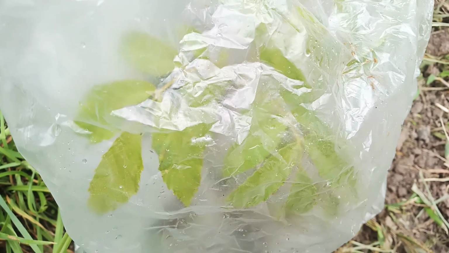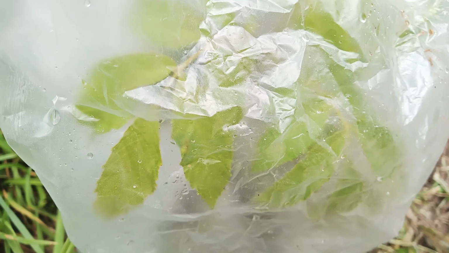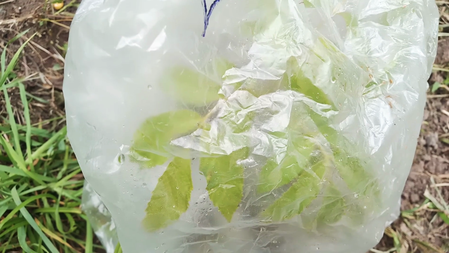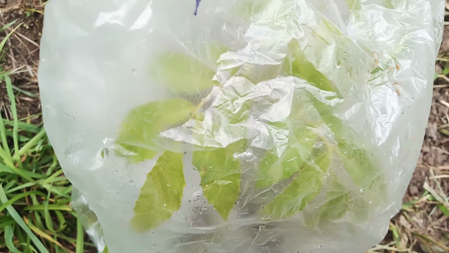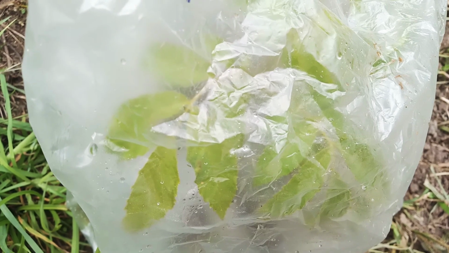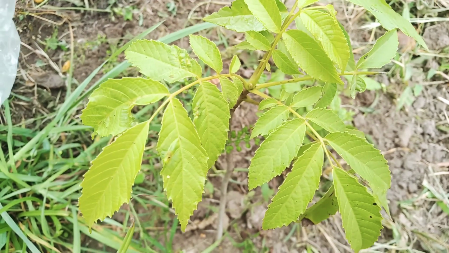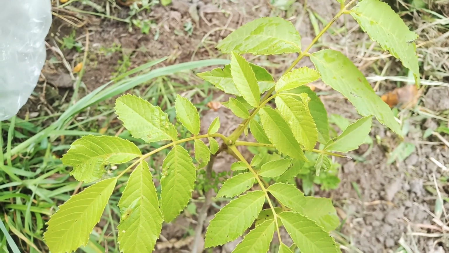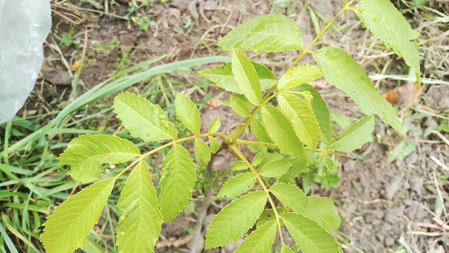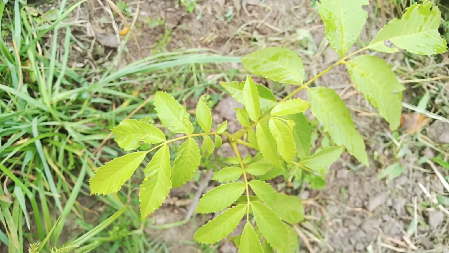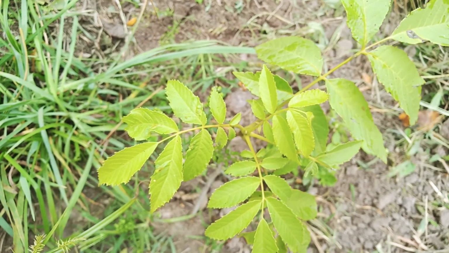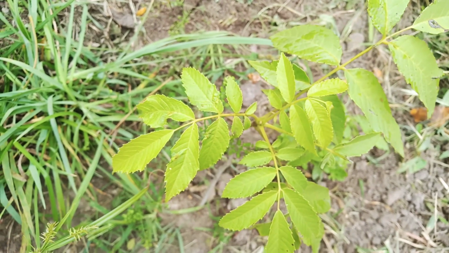So are you able to observe the water vapors that are present on the inner side of this polythene bag? I had covered the aerial parts of this plant 5 hours before to show you what transpiration is. Are you able to observe the water vapors on the surface of these leaves? So this is transpiration. Transpiration is the loss of water from the plant surface through evaporation.